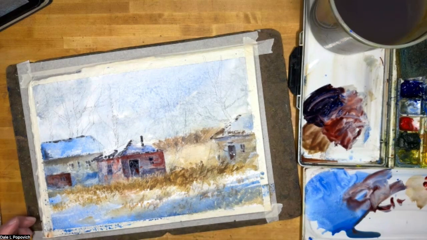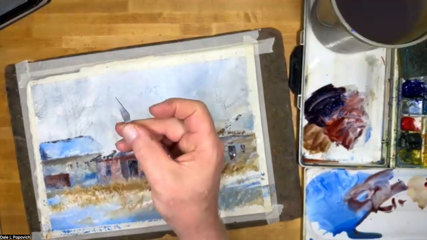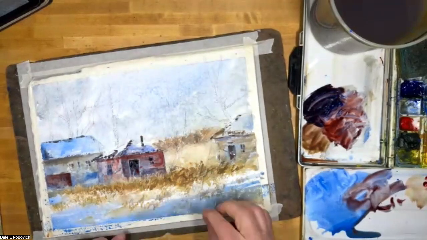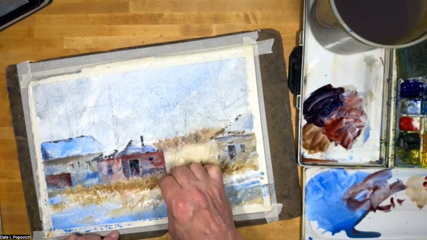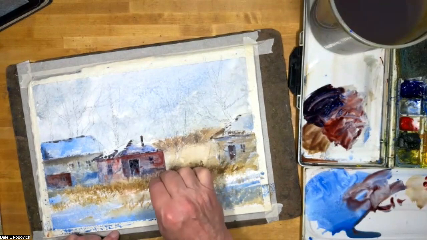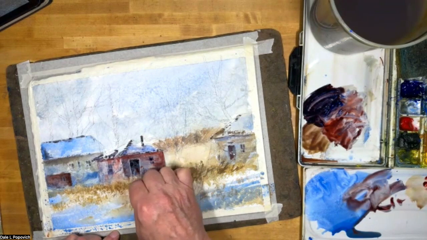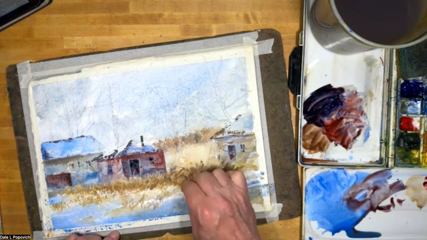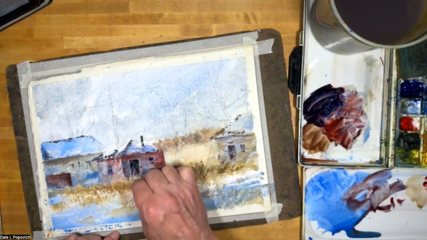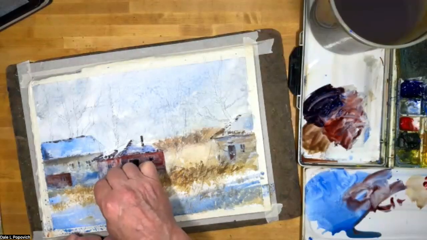Now, the other thing I'm going to do is take a razor blade just from my X-Acto knife. You can see that. It has to be dry, and I'm going to pull out a little bit of light on the grasses before I start with the trees. I'll start with the trees in the background.